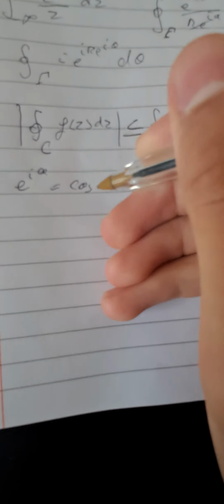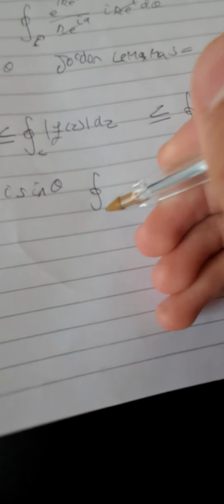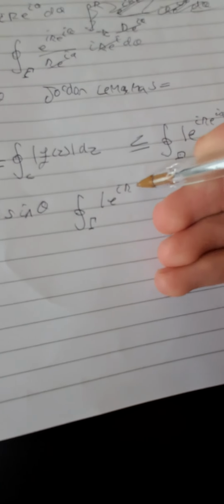Now, to simplify this integral, I'm going to use Euler's formula again. e to the i theta is cosine theta plus i sine theta. So we have the contour integral over big gamma of the absolute value of e to the i R times cosine theta plus i sine theta, d theta times i, because I forgot to write that down.